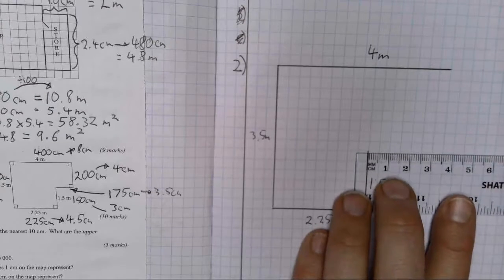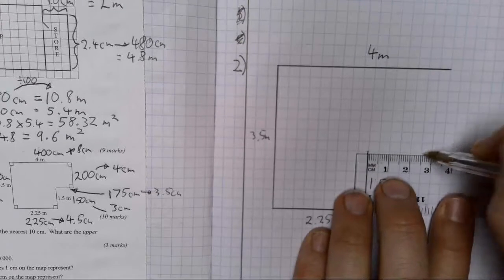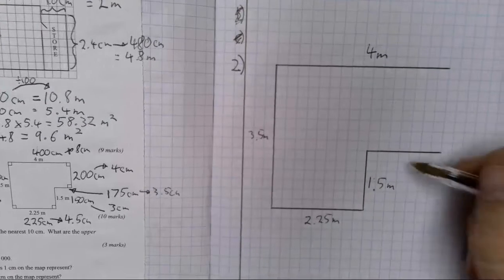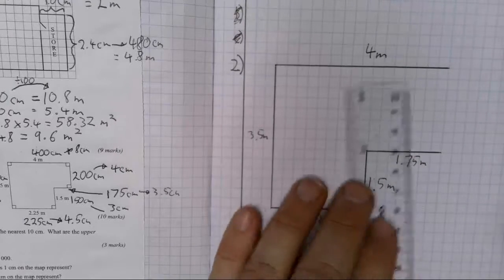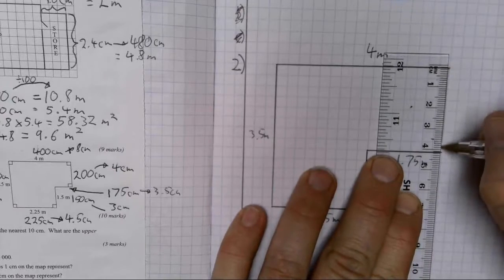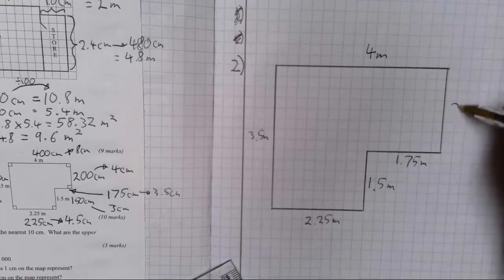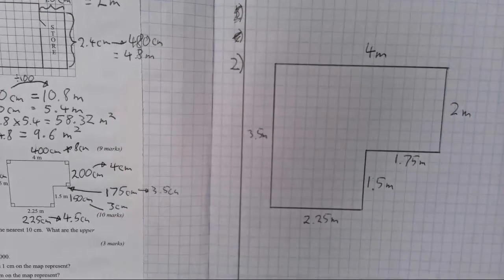Then I want 3.5 this way. And then I want the rest this way, and that's going to be 2 meters, and that's it, correctly drawn.